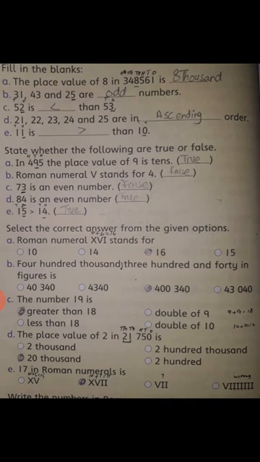Now the number 19 is greater than 18, double of 9, less than 18 and double of 10. Now greater than 18, is it? Okay, double of 10. Double of 10 means 10 plus 10 equals 20. So the number 20, no. Double of 9, 9 plus 9 equals 18. Answer is 18, no. Less than 18, 19 is less than 18, no. Greater than 18, yes. So our answer is greater than 18.